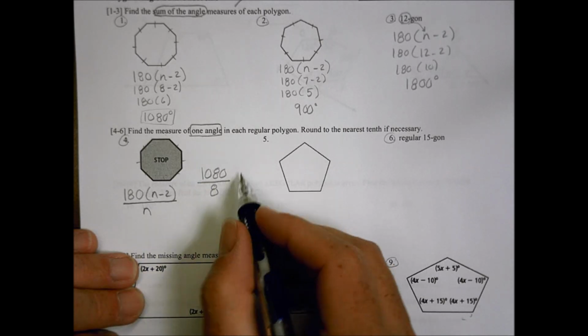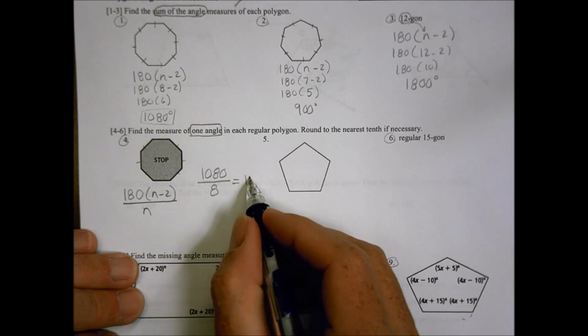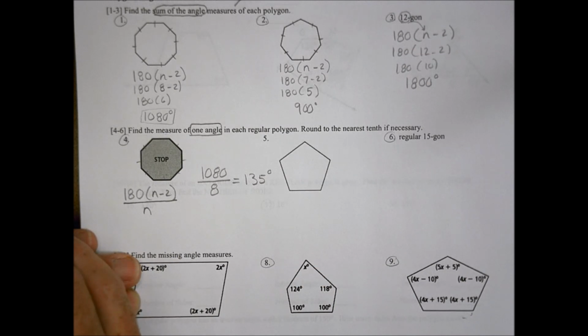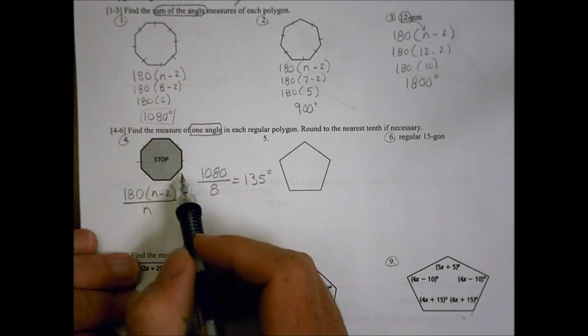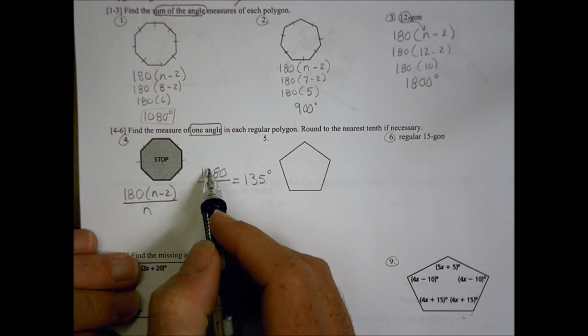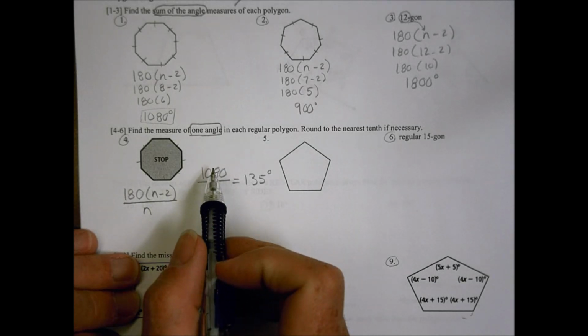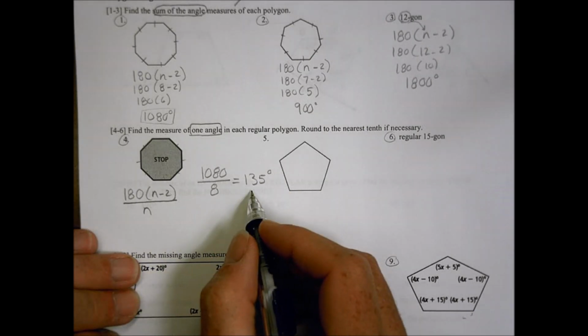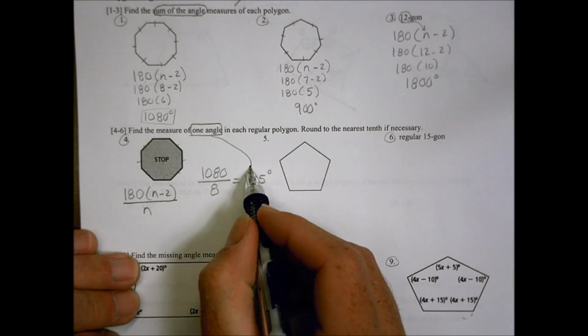And 1,080 divided by 8 equals 135 degrees. All right, so this is what I'm going to do. I'm going to take the sum of the interior angles and divide it by the number of sides to get the angle measurement for one angle. So that's the one angle there.